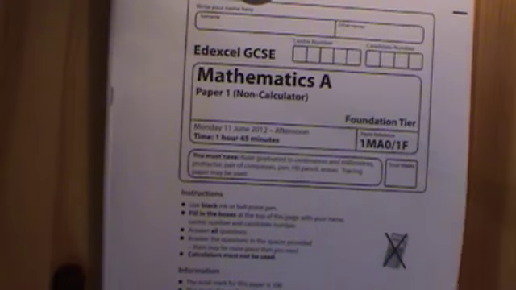Don't forget that at the beginning of the paper you'll find some formulae. So on the first page it tells you the area of a trapezium is half A plus B times H, so that's half the two parallel sides times the height. And the volume of a prism is the area of its cross section times the length.